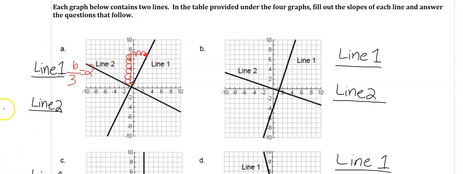Now if we go ahead and look at line 2 and we want to find perfect points, I see one right here at negative 6, 3, and another one at negative 2, 1. And this one, our rise over run should be negative because instead of rising up, we're moving down 1, 2 spots.